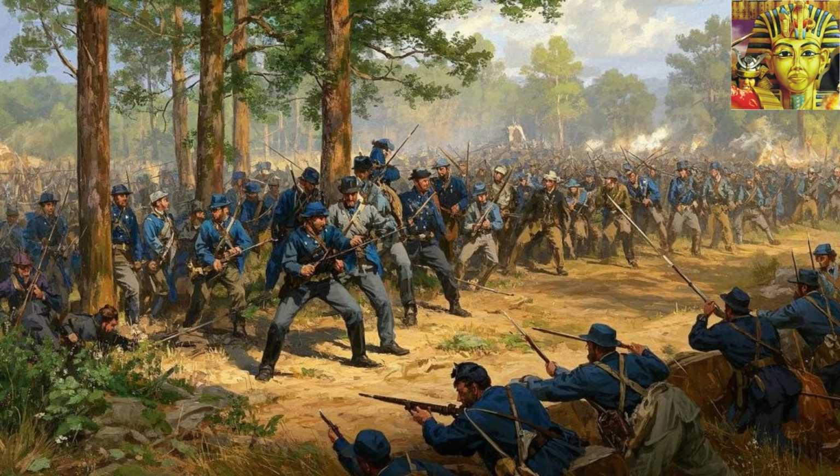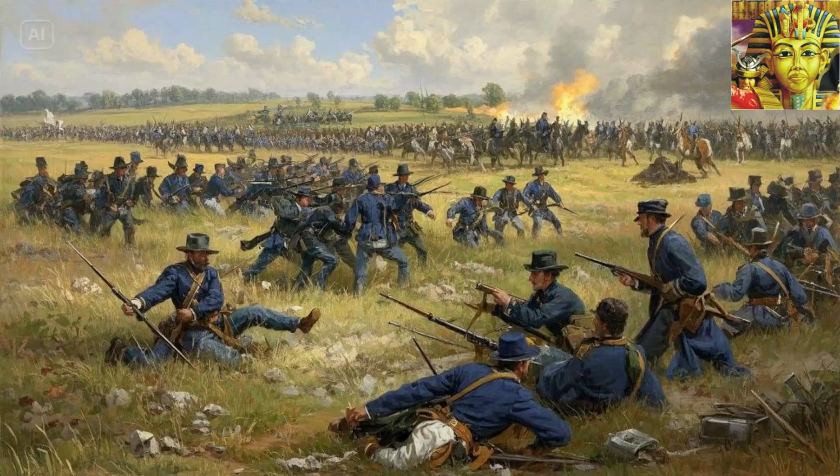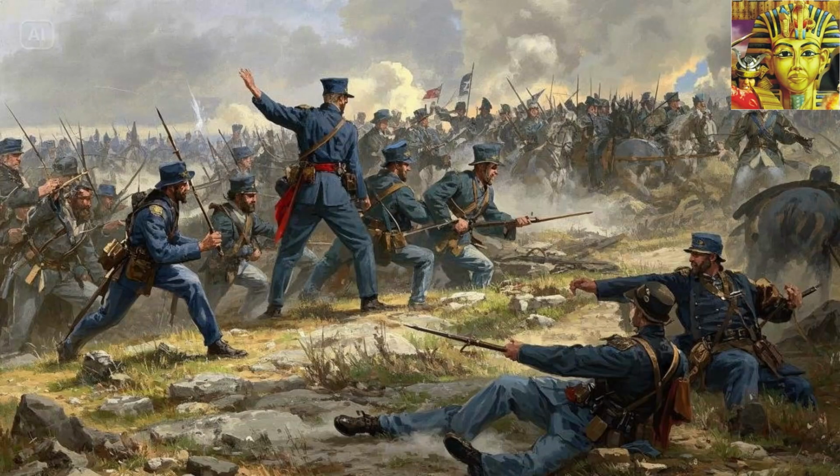Overextension and fragmentation of forces. One of the most critical strategic mistakes made by the Union during the Battle of Chickamauga was the overextension and fragmentation of their forces. In the weeks leading up to the battle, Rosecrans had successfully maneuvered his army to force Bragg's Confederates out of Chattanooga without a major fight. However, this success led to overconfidence and a lack of urgency in consolidating his forces.